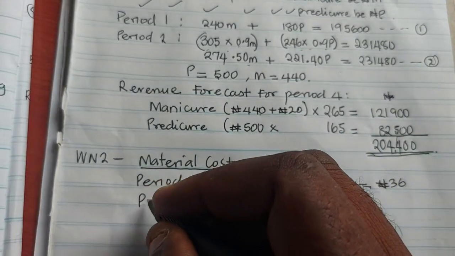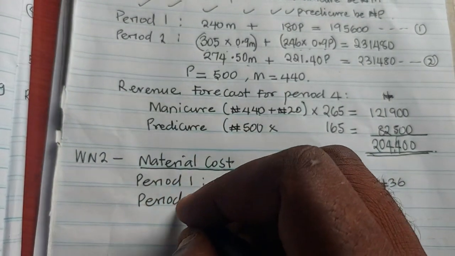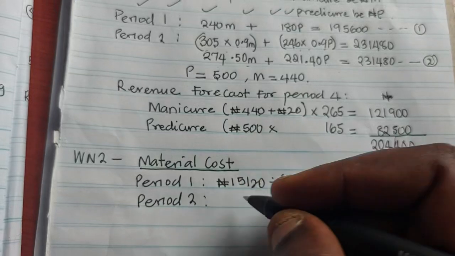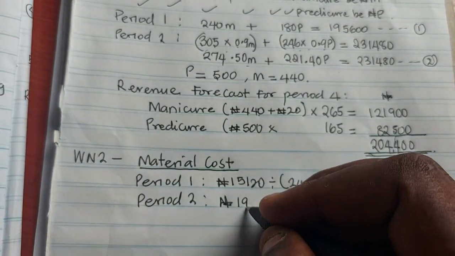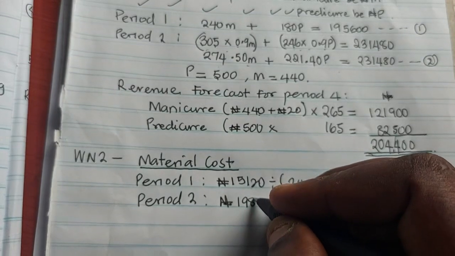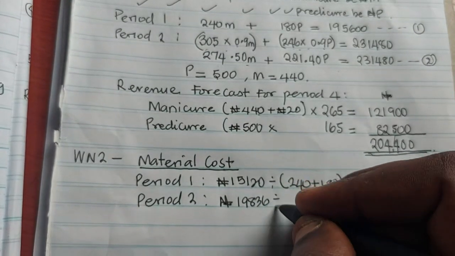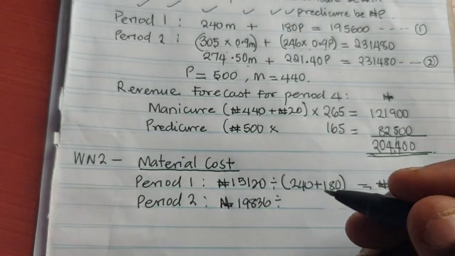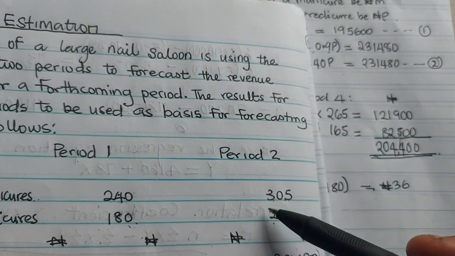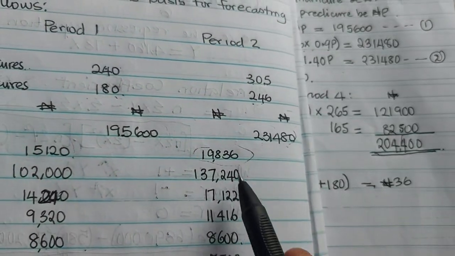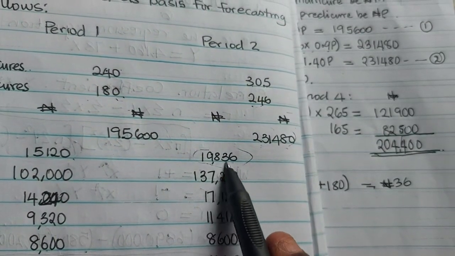For period 2, let me test that too. We have 19,836 divided by the addition of the products for period 2, 305 plus 246, and this is the total material cost.